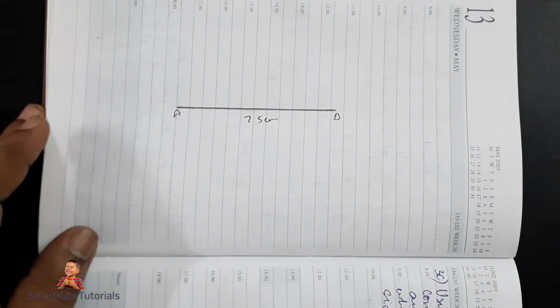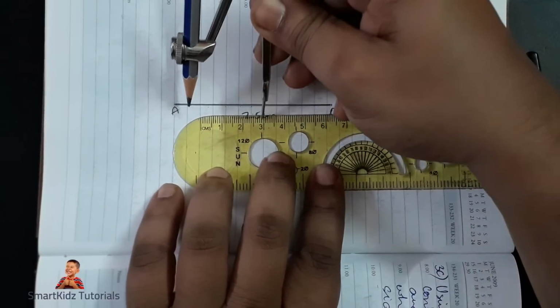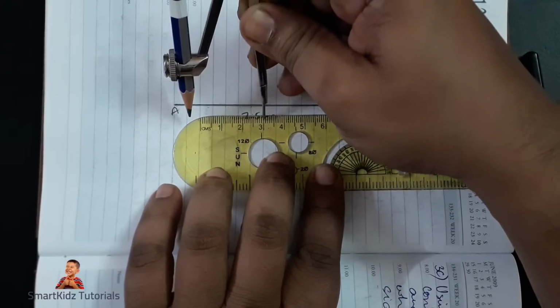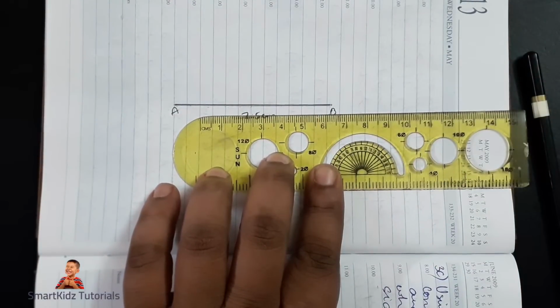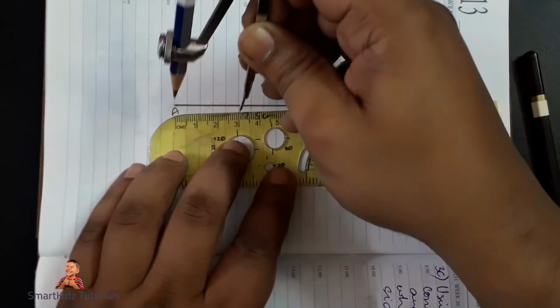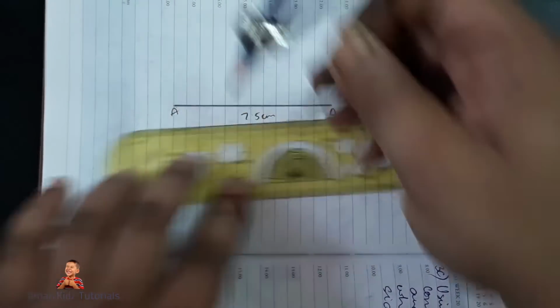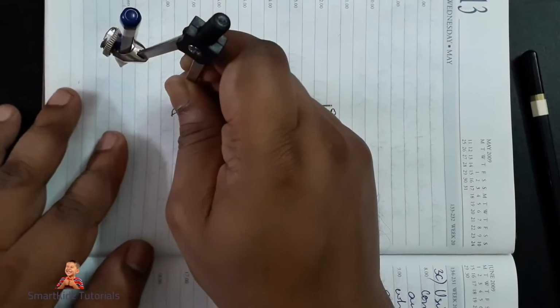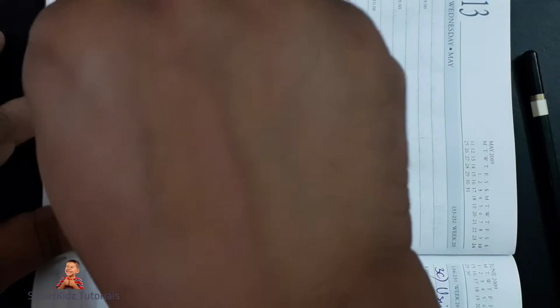Let's do that. So that's 3 centimeters here. That's 3 centimeters from here to here. I'm going to place it here on A and draw a circle in 3 centimeters radius.